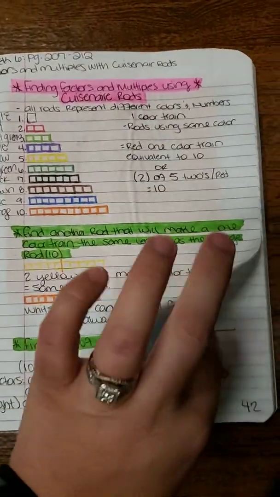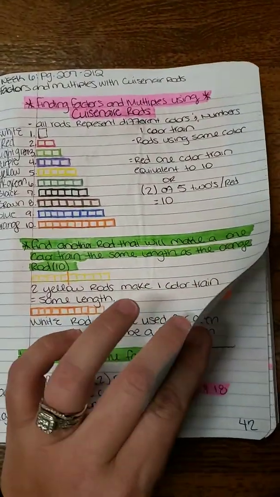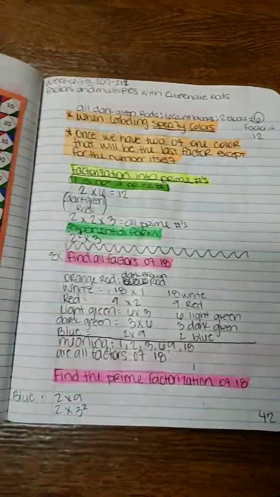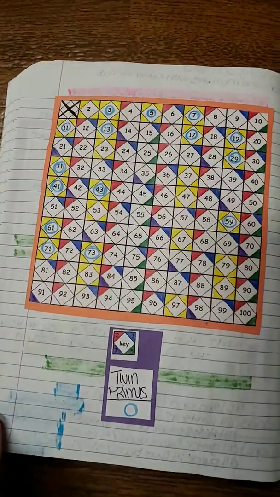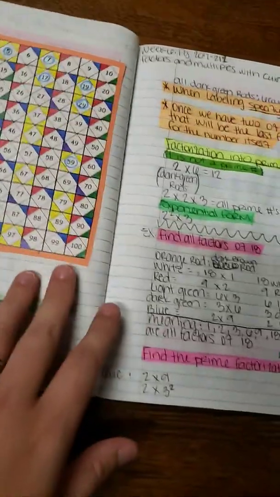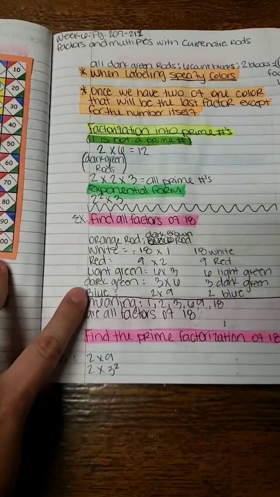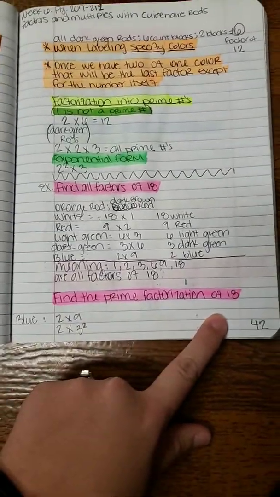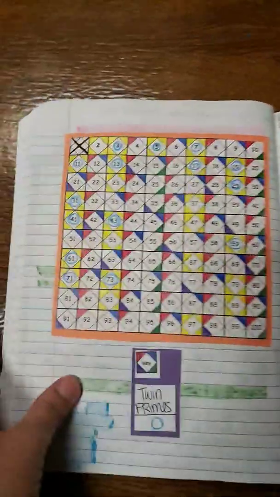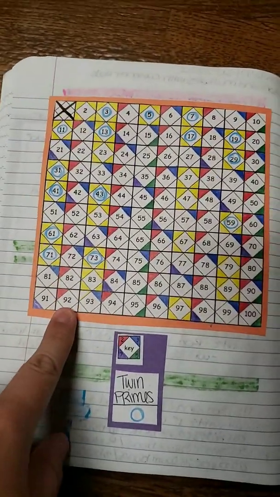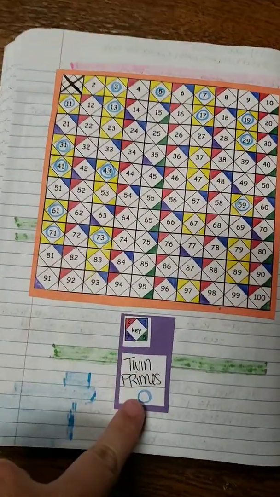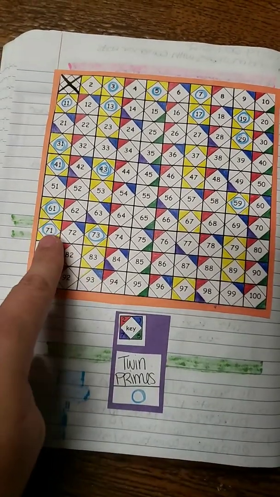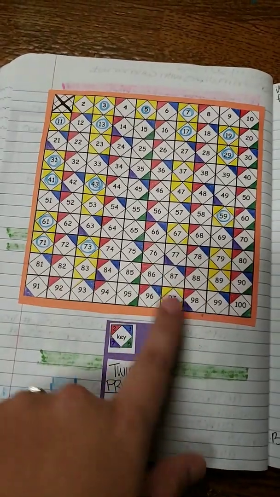This was posted in week 6, and it was also posted in week 7, so I did not take notes for week 7 because I had already posted. This is week 6, factors and multiples with the rods, and finding the prime factorization of different numbers. So I used the chart, finished coloring and I made my own key to find twin primes. As you can see, I circled the blue for all the twin primes.